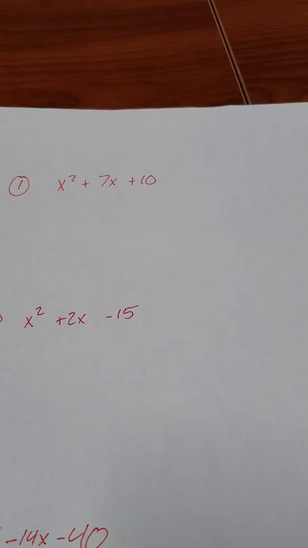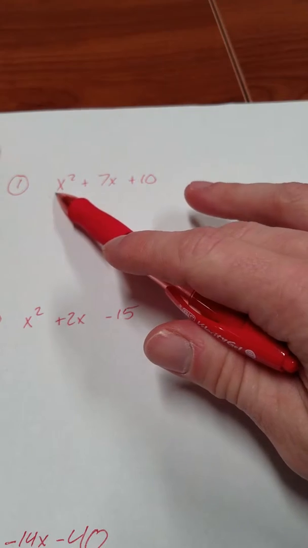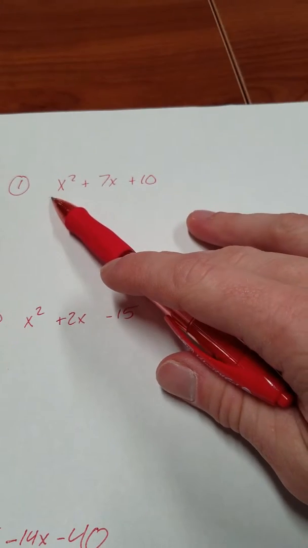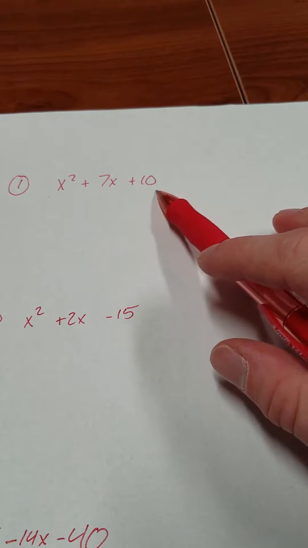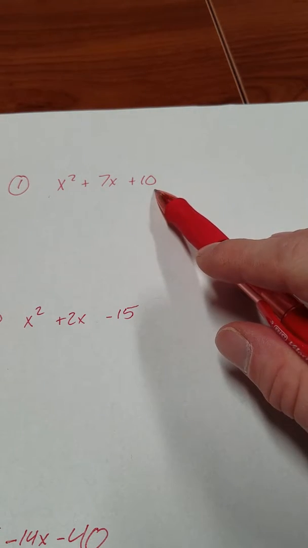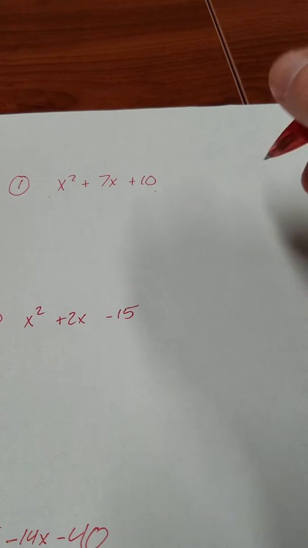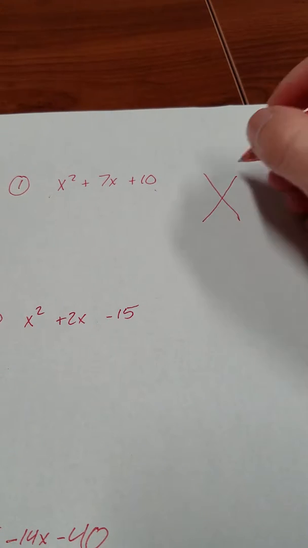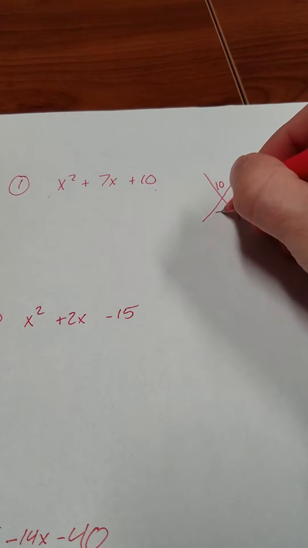Alright, this video is going to be factoring a quadratic with a leading coefficient of 1. So there's nothing out in front of the x squared. Okay? So what we're looking for is something that multiplies to give 10 and adds to give 7. The way I set this up is I draw a little x, multiplies to give 10, adds to give 7.